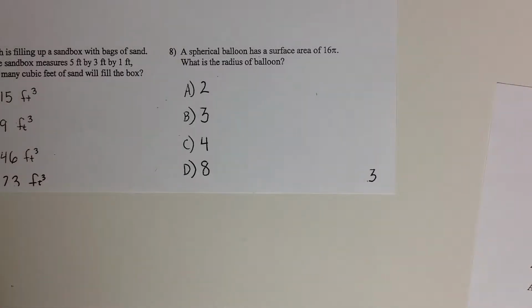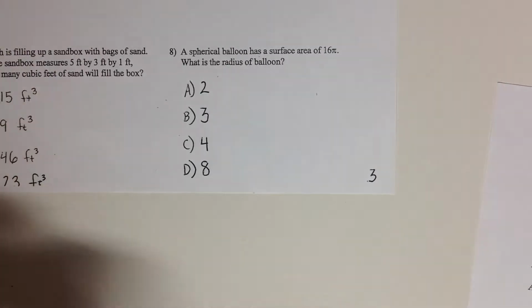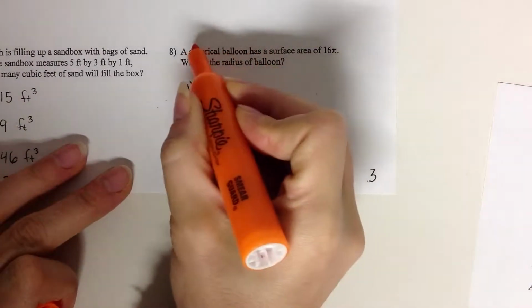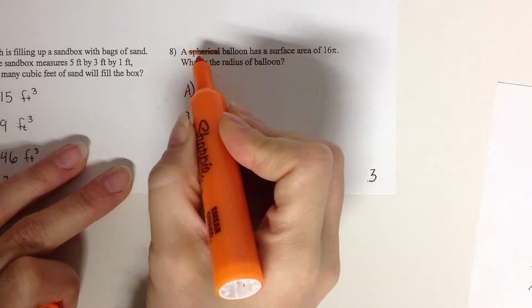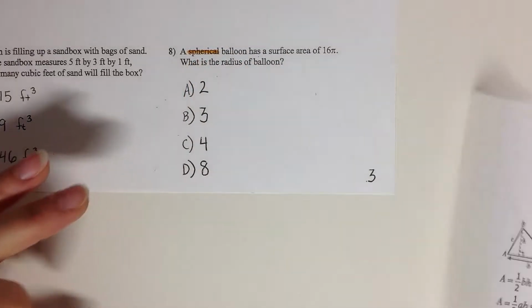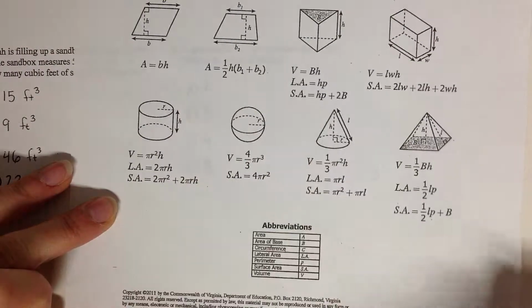Okay, I wanted to do a couple algebraic ones. So when I'm asked, this is asking me for the radius. Okay, I've got a spherical balloon, that's my ball, sphere is the ball. Alright, so I know I'm doing this guy here.